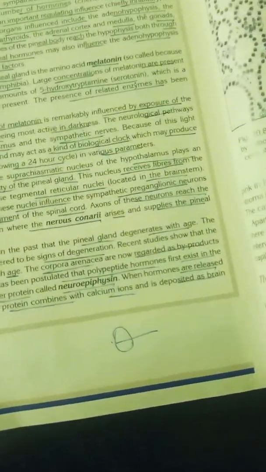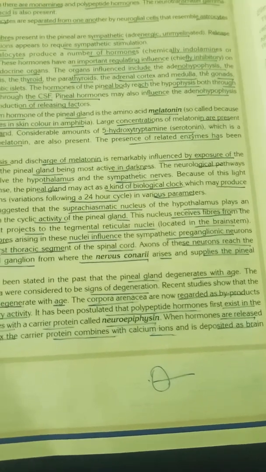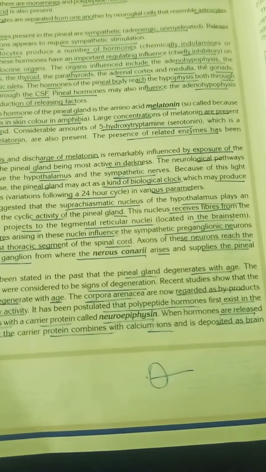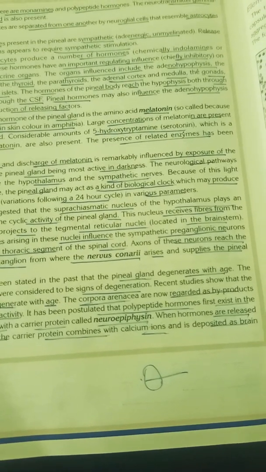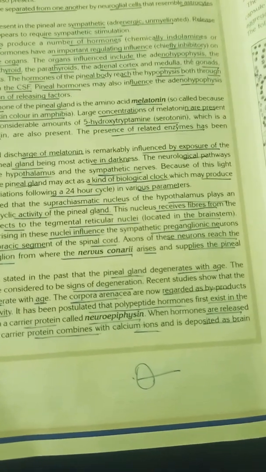as a kind of biological clock, which may produce circadian rhythms, that is, variations following every 24 hours in various parameters. So it is suggested that the suprachiasmatic nucleus of the hypothalamus plays an important role in the cyclic activity of the pineal gland.